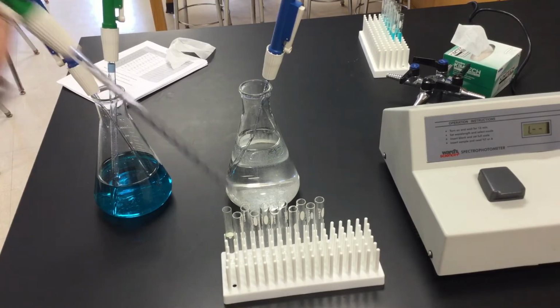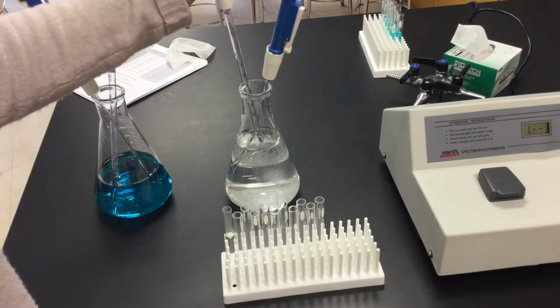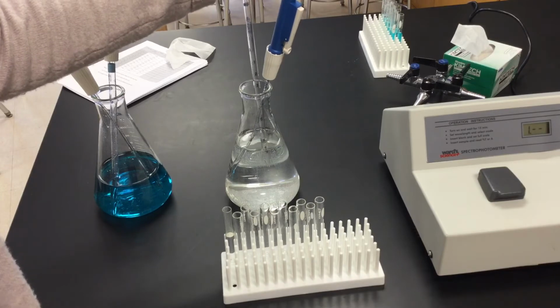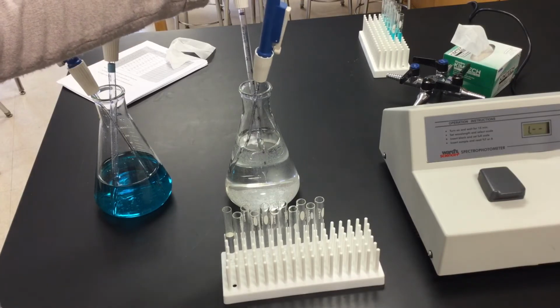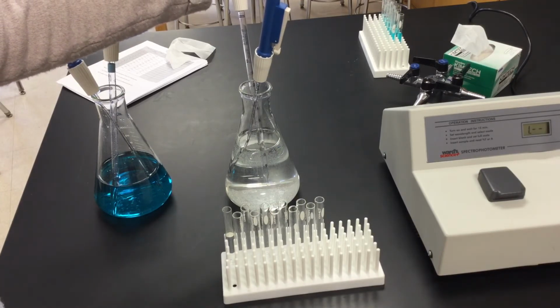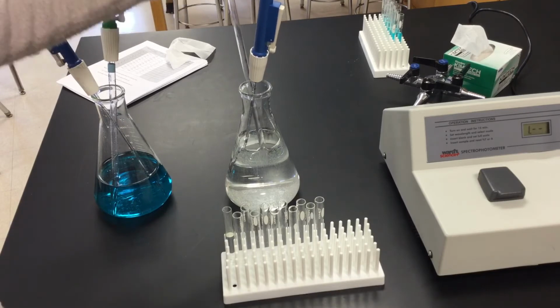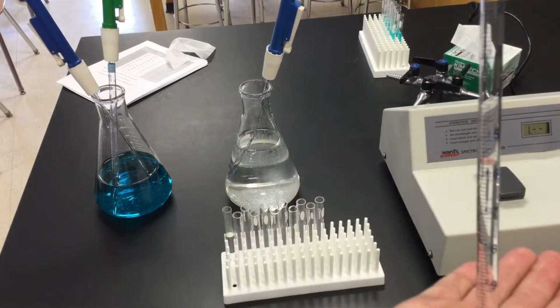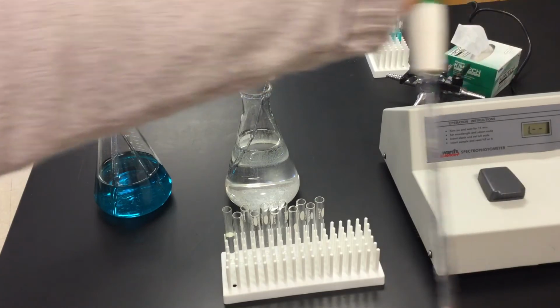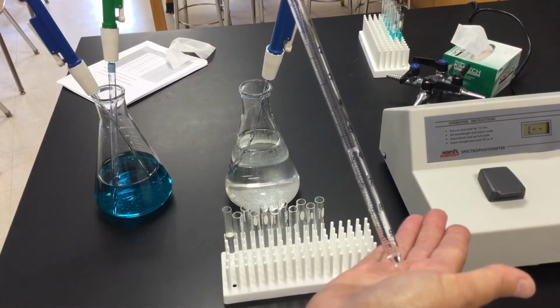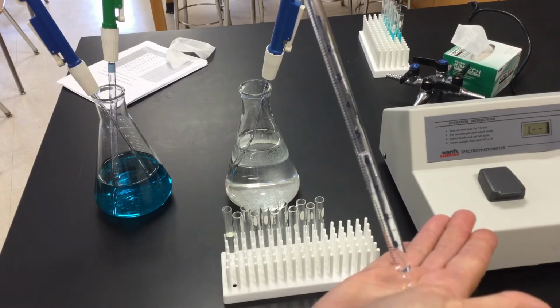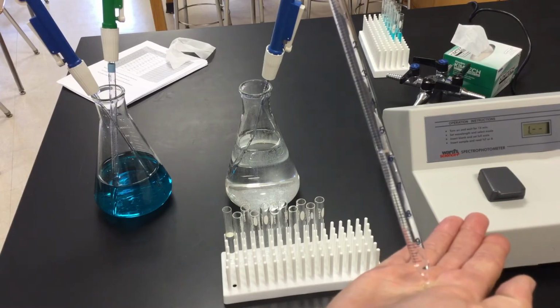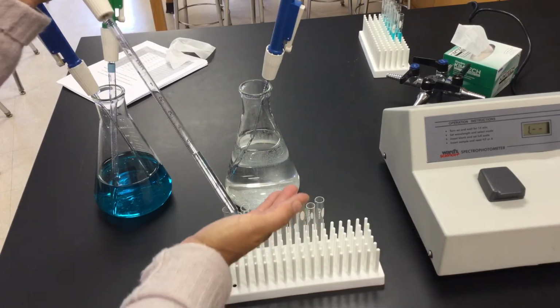Next tube, tube number 2, should be 4.5 milliliters of water. So I'm going to go up to my 4.5 mark on here. I don't need to utilize the half, I can actually go to 4.5. This looks a little bit different because it looks like I'm at 6.5, but it's not. If you're counting from the bottom, I'm counting backwards. That's going to give me my 4.5.